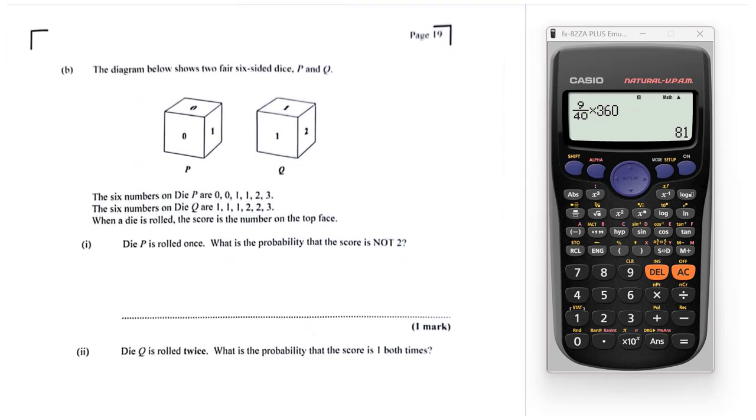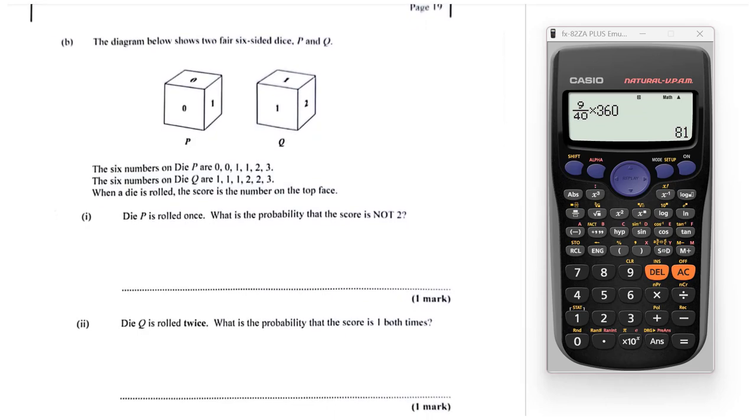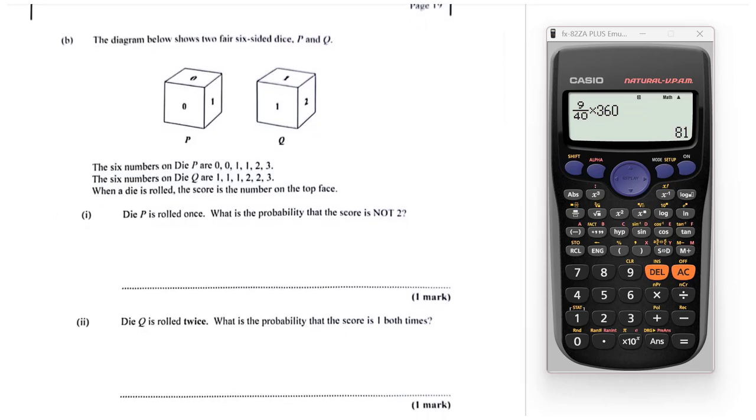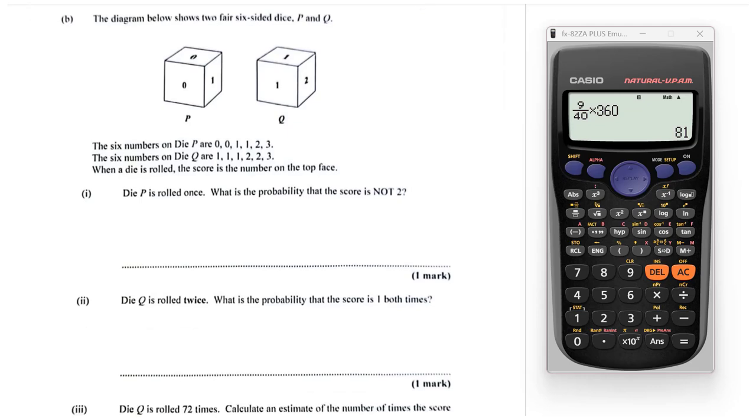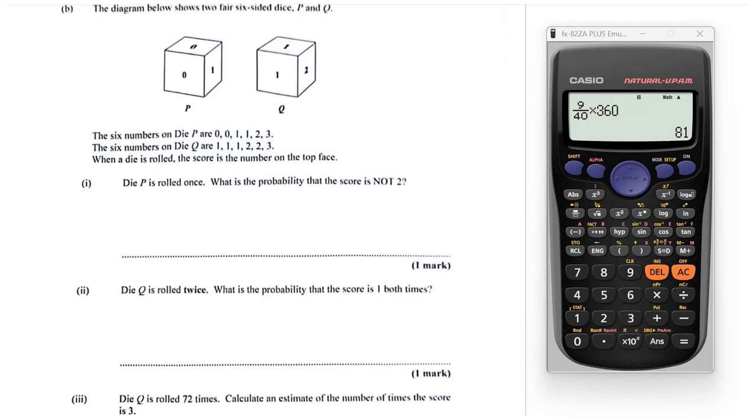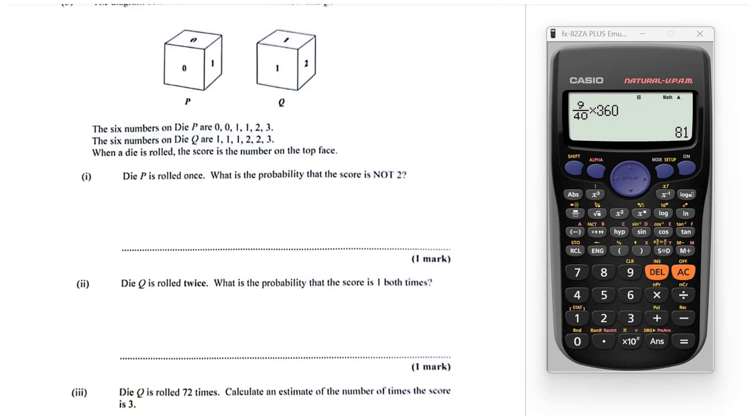So here we are looking at a probability question. The diagram below shows two fair six-sided dice, P and Q. The 6 numbers on die P are 0, 0, 1, 1, 2, 3. The 6 numbers on die Q are 1, 1, 1, 2, 2, and 3. When a die is rolled, the score is the number on the top face. Okay? I think they should have highlighted that in bold. However, let's move to the next part of the question.